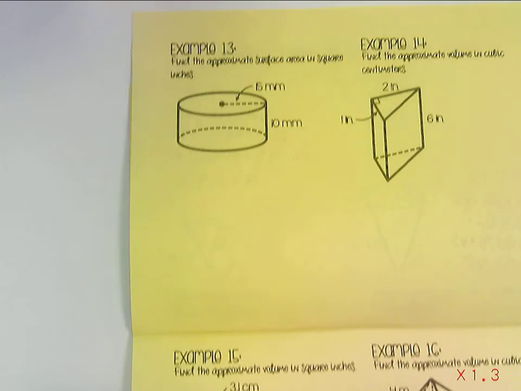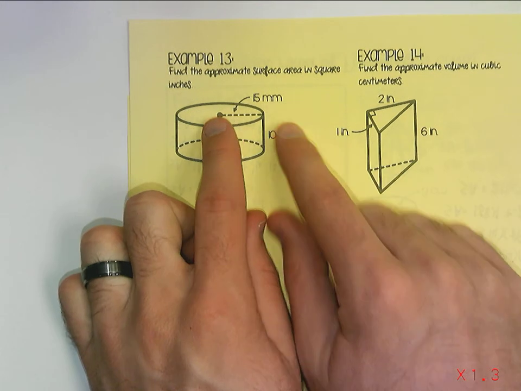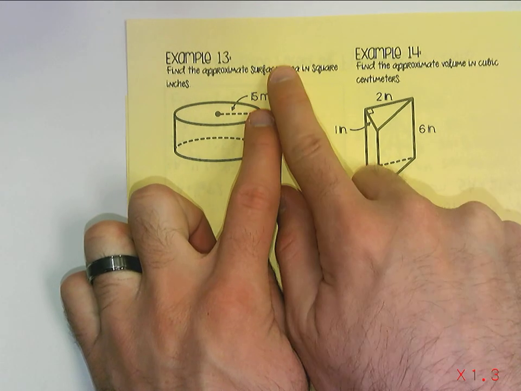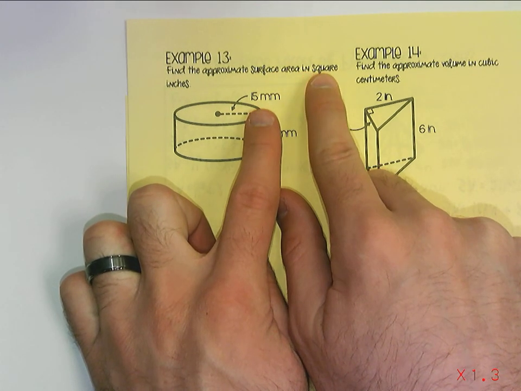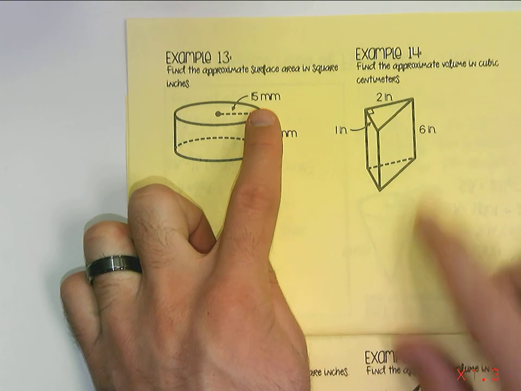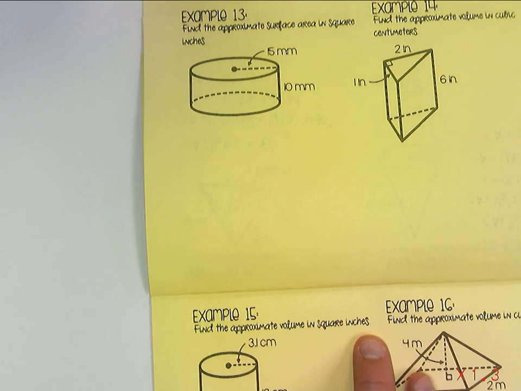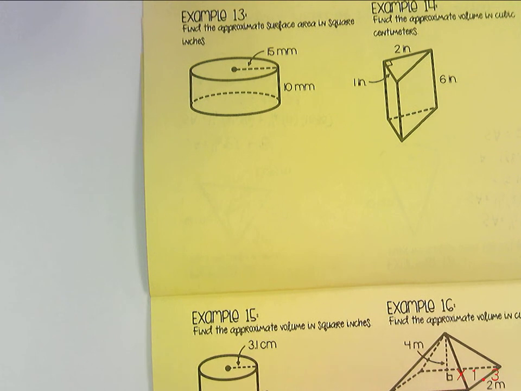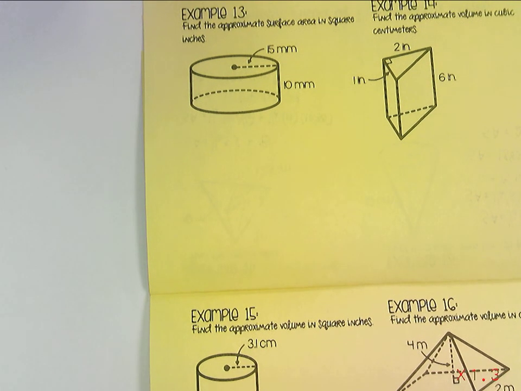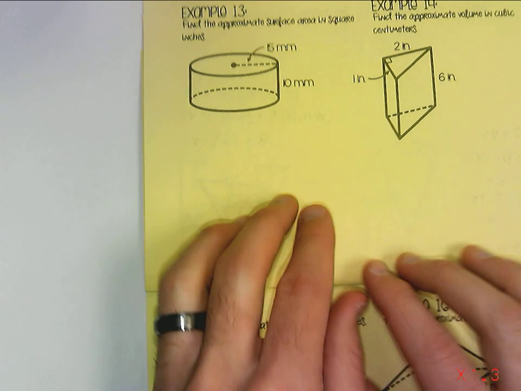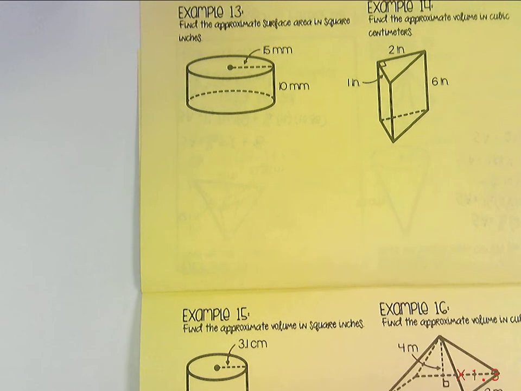The catch here though is that it's asking you to convert. So instead of millimeters here, you have to do square inches. Instead of inches here, cubic centimeters. Instead of centimeters here, you have inches, and instead of meters here, you have feet. So you're going to have to look up those conversion rates. You can still solve it normally here, but at the end you'll have to convert.